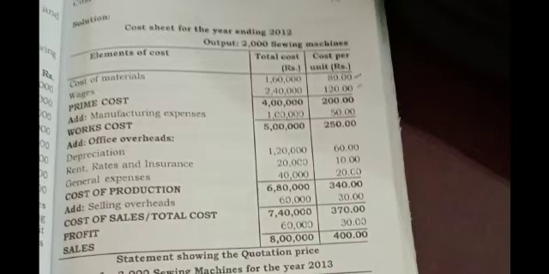That is 5,000 per unit. Then you add office overheads like depreciation, rent, rates and general expenses. Then you get the cost of production, 6,80,000, and per unit 340. How did you arrive at 340? 6,80,000 divided by 2000 output gives 340. Again you add the selling overhead of 60,000. Then you get the cost of sales, also called the total cost, 7,40,000. Sales is 8 lakh. Out of 8 lakh, deduct 7,40,000; 60,000 is the profit. So this is the cost sheet for the year ending 2012.